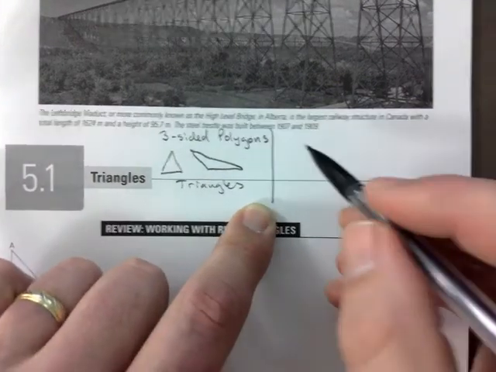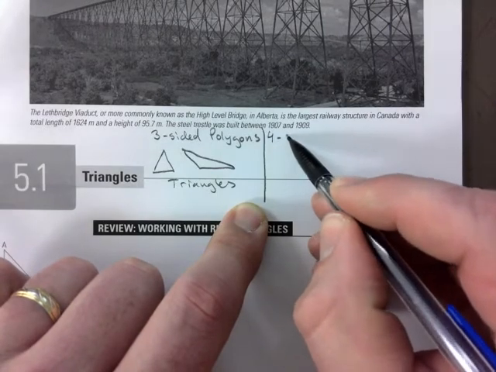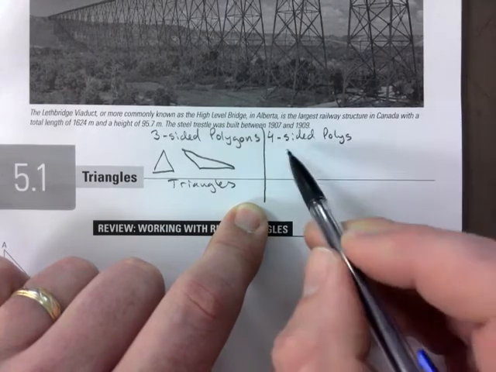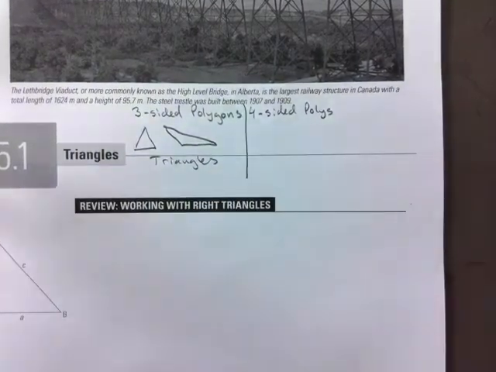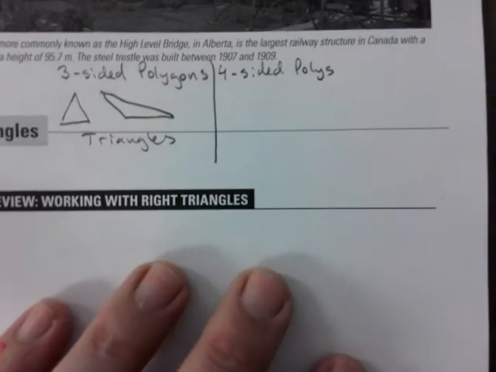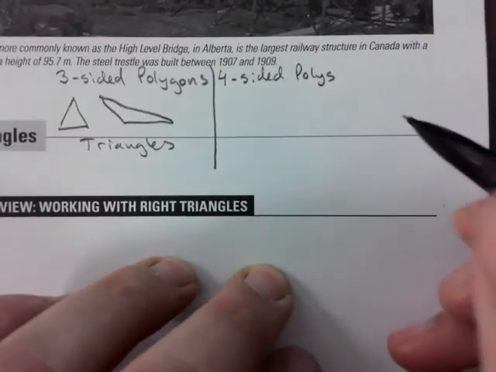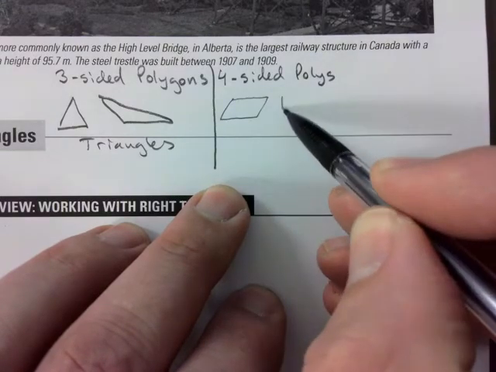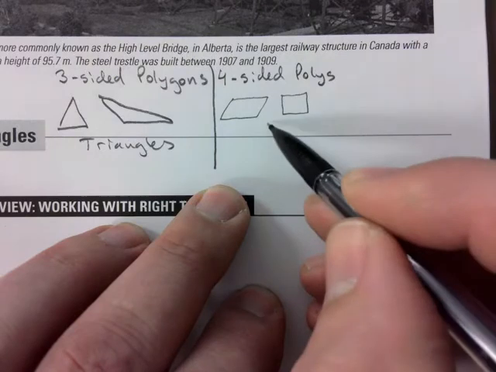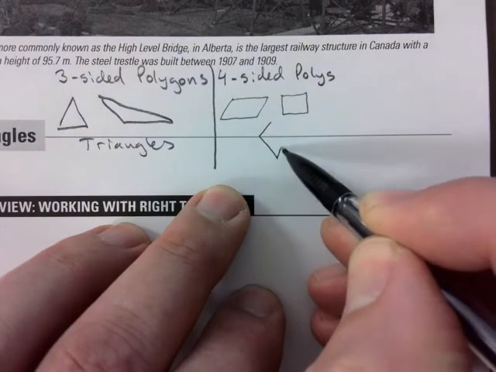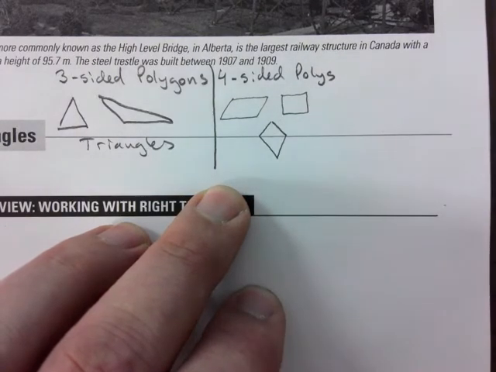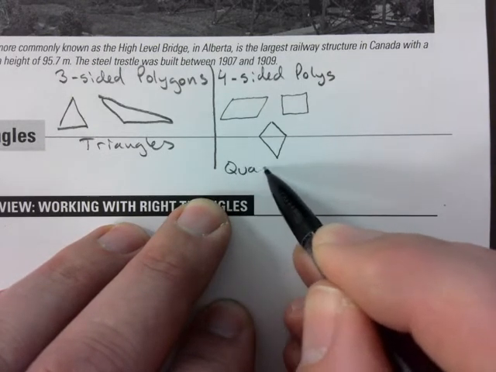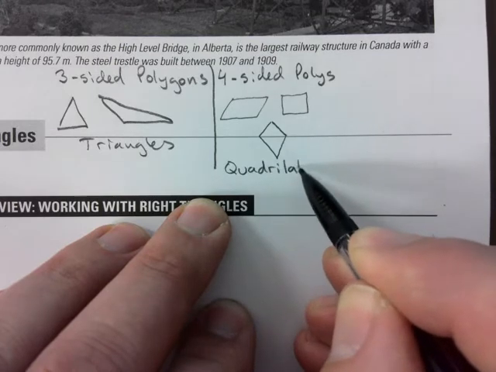Then we will move over to four-sided polys. I'll just go polys so that it fits in, and I'll zoom in a little bit so you're not squinting too much. Four-sided, so those are your parallelograms, your square, right? It could even be a kite. It kind of looks like a diamond, but it's not, right? And so those are what we call, watch this word, quadrilaterals.